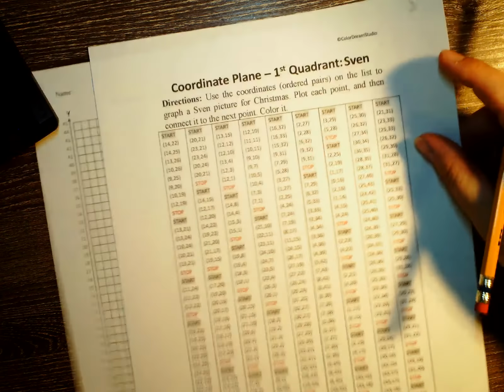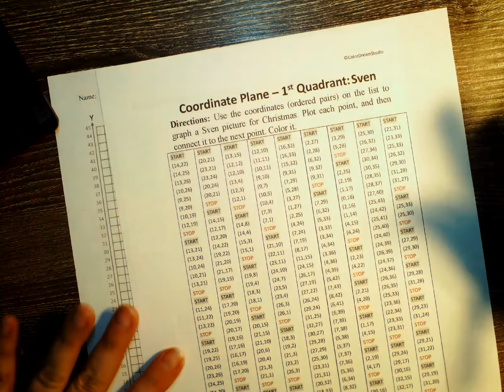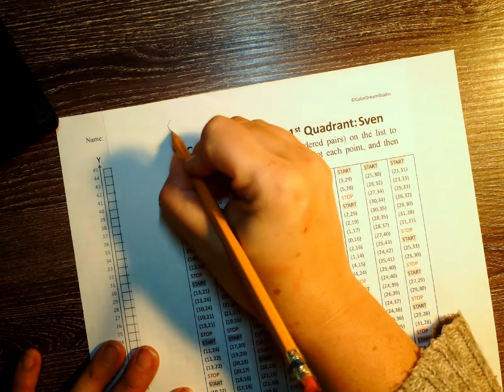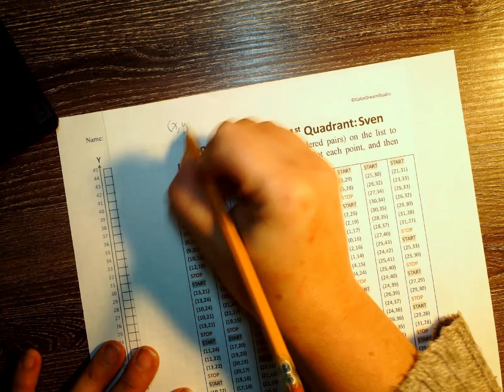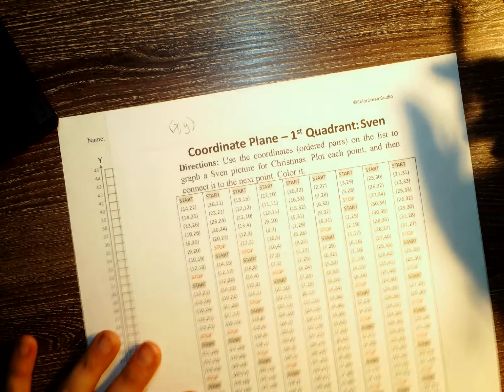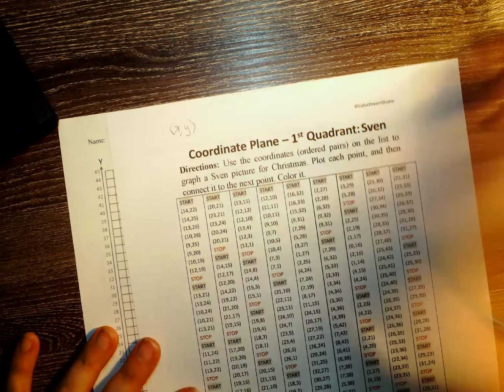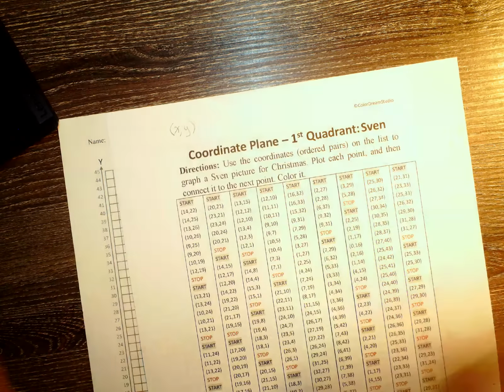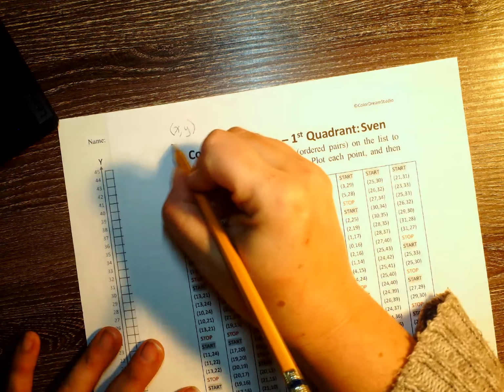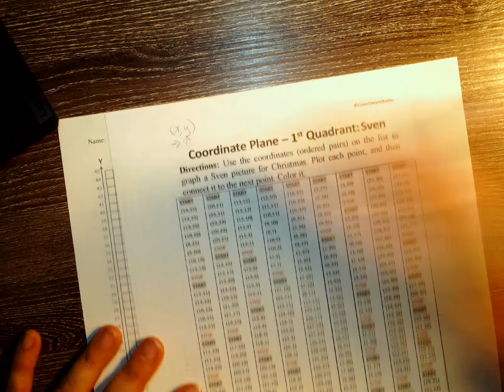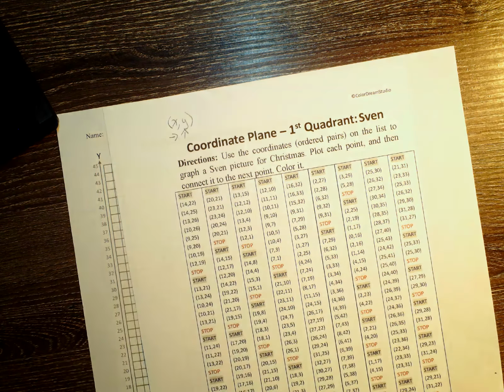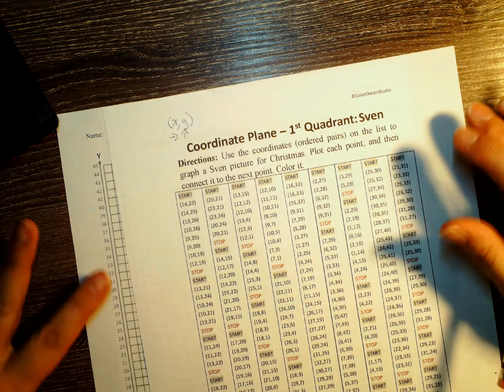Here's all our directions for Sven, and here's all our ordered pairs. We need to remember that your ordered pairs are always going to be in parentheses, and you're always dealing with X, comma, Y. If this is dealing with only the first quadrant, X is always going to the right, and Y is always going up. So you go right first, and then you go up.